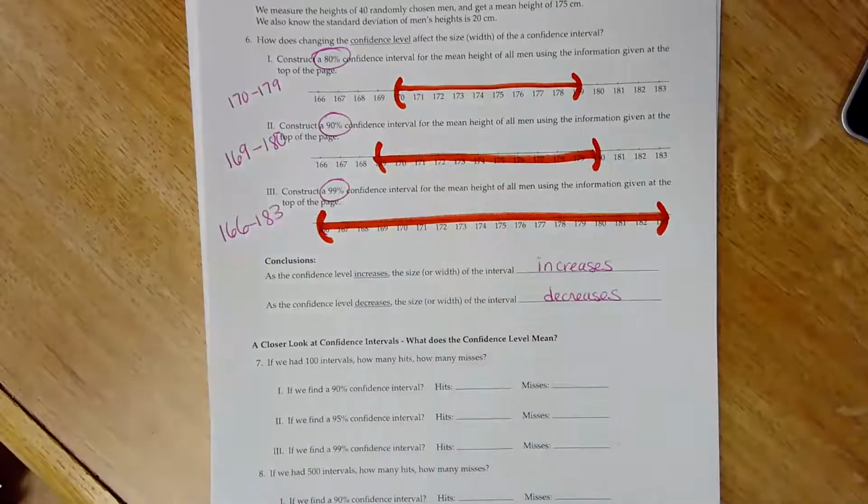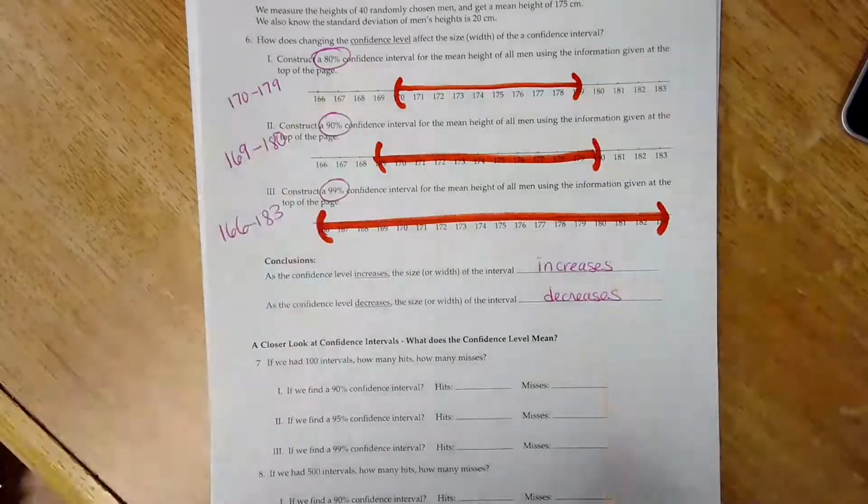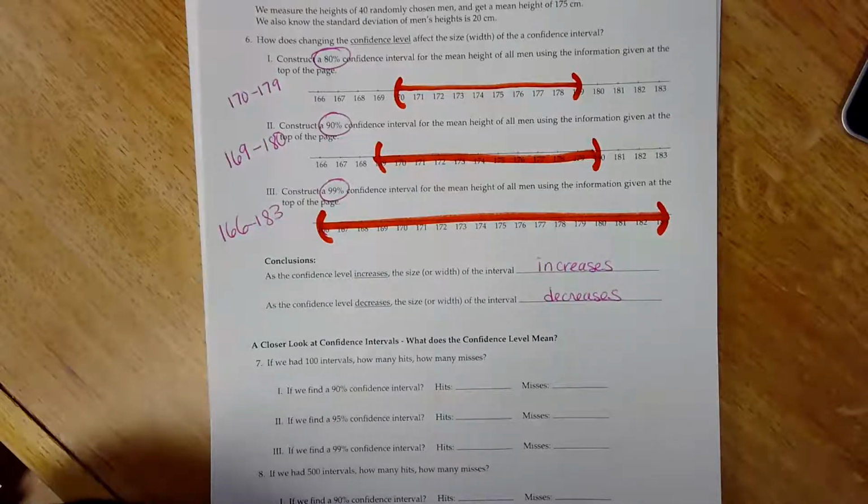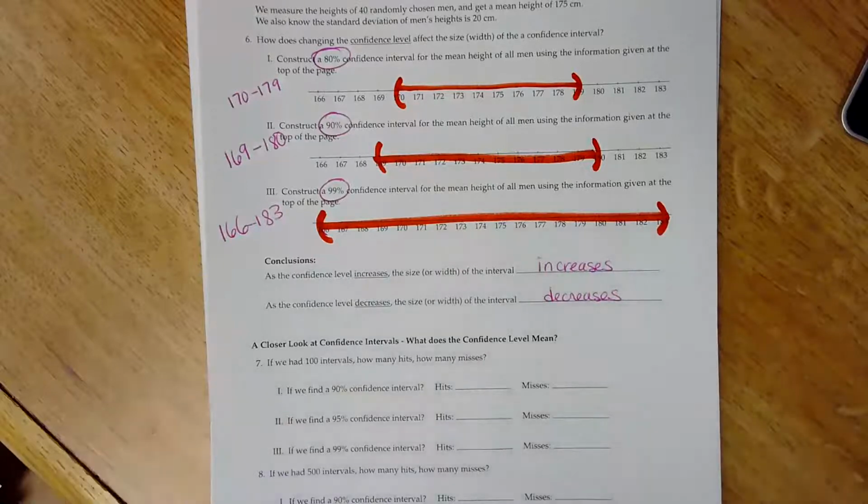So if I wanted to get a closer or a narrower band on my true mean, I would have to give up some confidence, or I need to increase my sample size, in order to get that interval to be smaller or narrower. So hopefully that gives you some insight into how to manipulate the width of that interval.